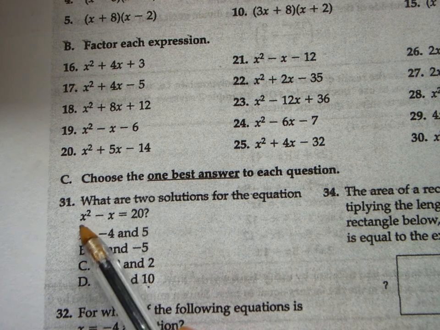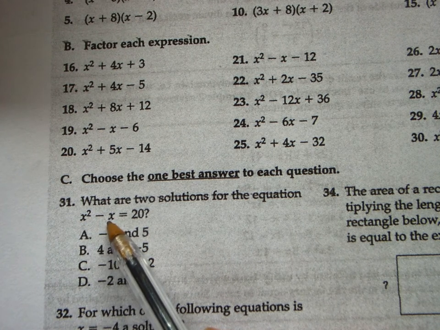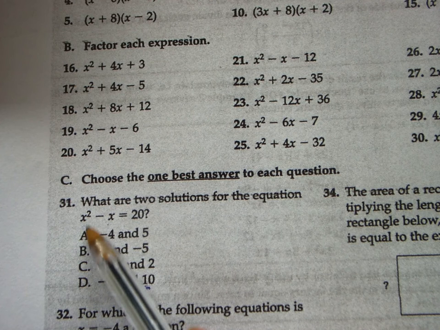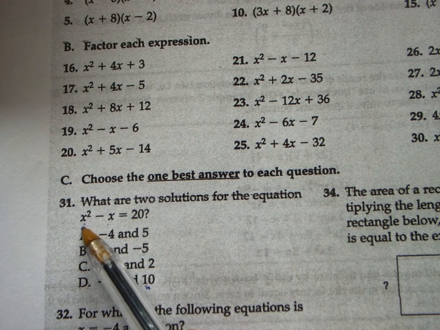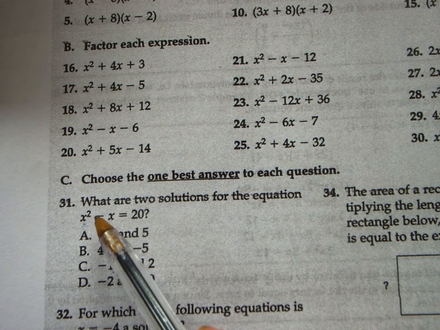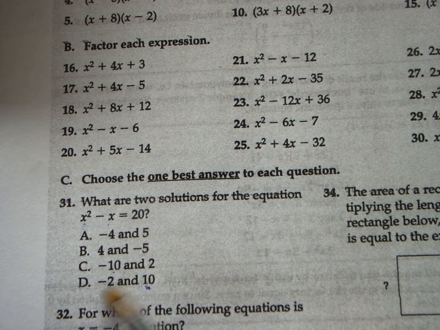What's 10 squared? 100. Minus 10 is 90. Well, 10 doesn't work, so that one's out. How about if you use minus 10? Minus 10 squared is also 100, because a negative times a negative is a positive, but you're going to be minus a minus 10, so you're going to be plus 10. That's not going to be 20, that's going to be 110. So these two are definitely out.